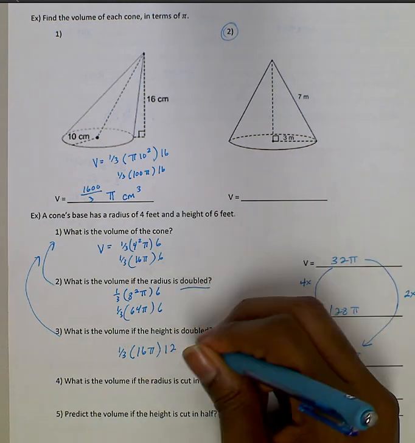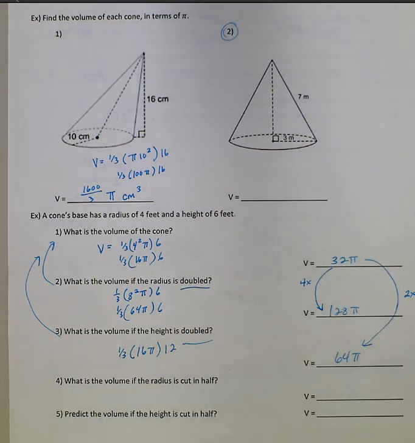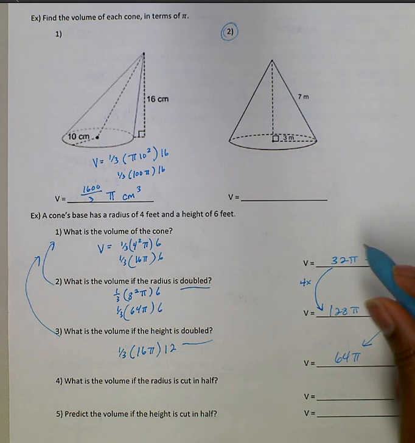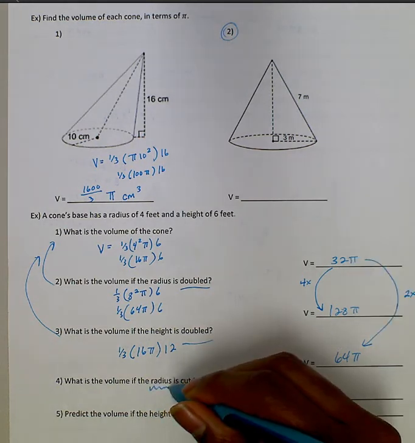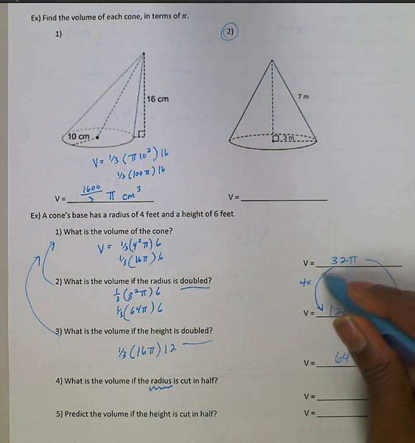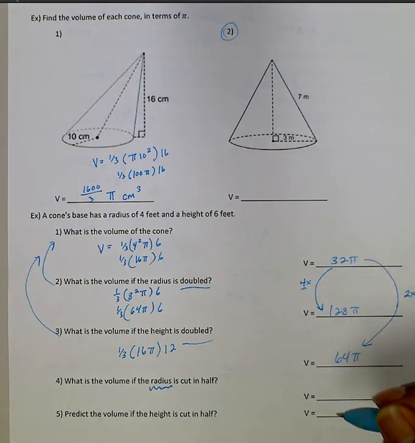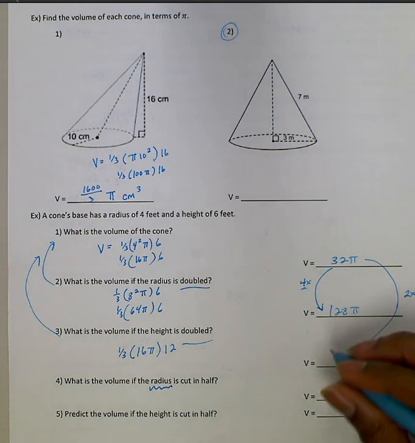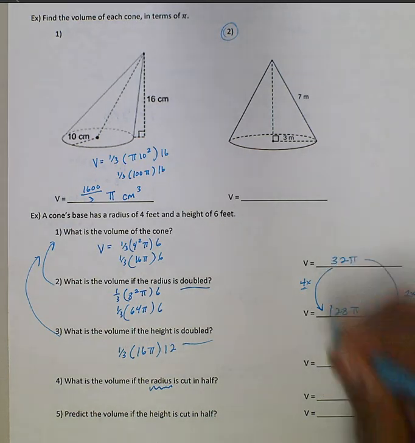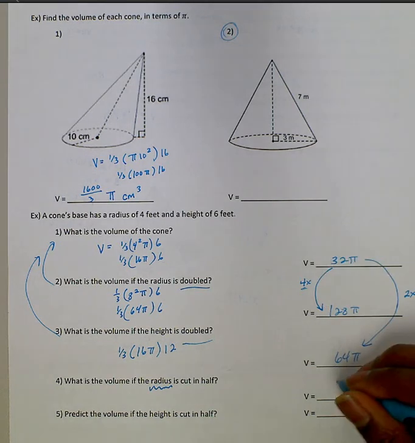And so, what is the volume if the radius is cut in half? So now we're talking about radius. When it was doubled, it was 4 times as big. If it's cut in half, it should be 1/4 of it. So from here, I would think that it should be 8 pi.